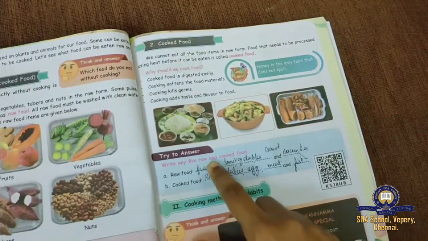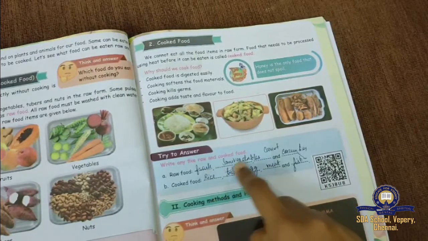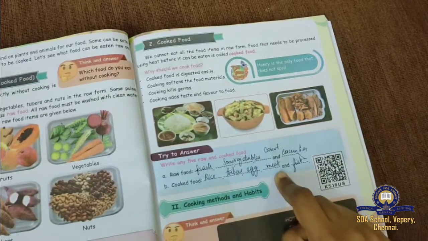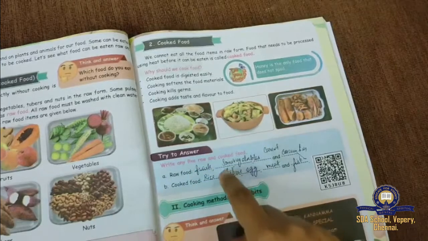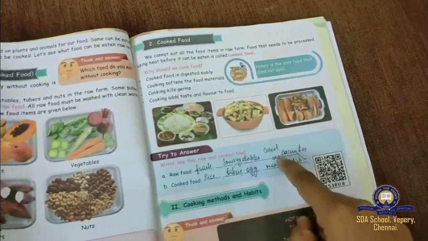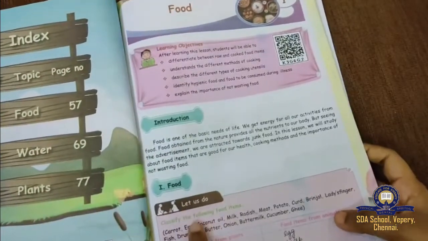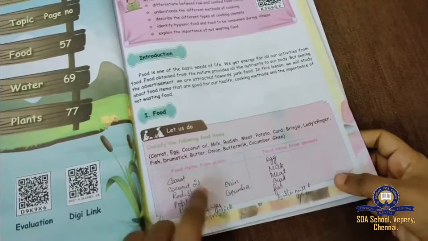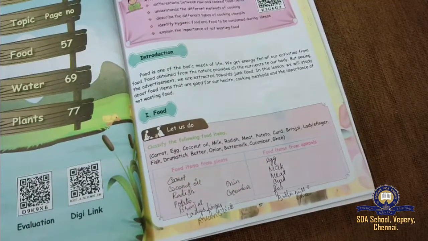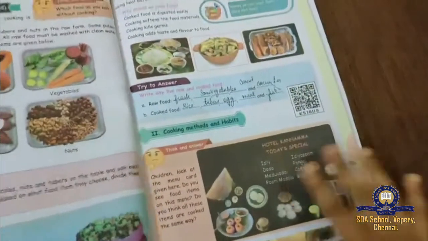Write any 5 raw and cooked foods. You are going to write any 5 raw foods and cooked foods. So this one is homework for you. In page number 59, try to answer. This is homework for you. And in page number 57, this tabular column, let us do. And this is homework for you. So I'm going to check in Zoom class. The next Zoom class, I'm going to check this. So be ready with your homework.